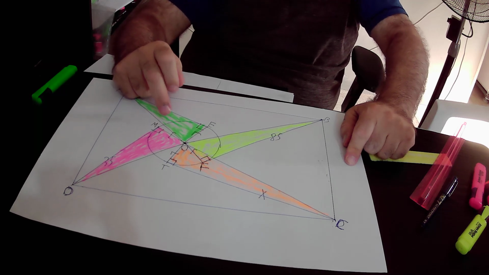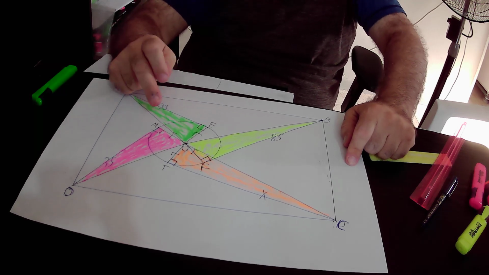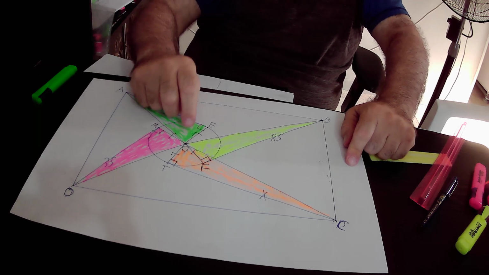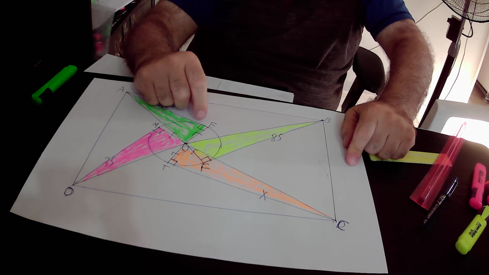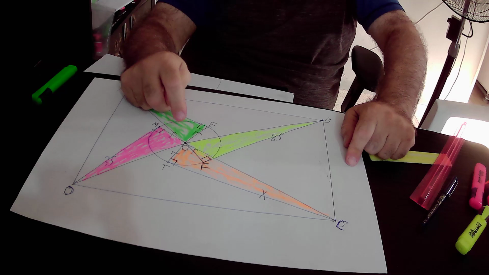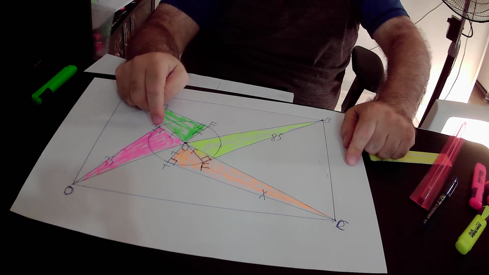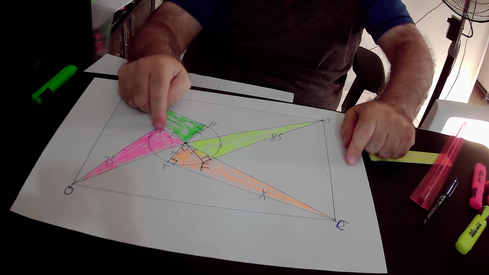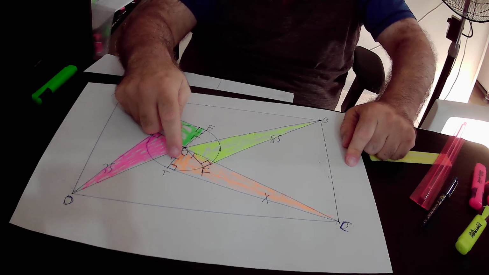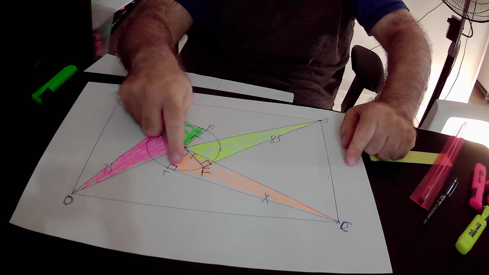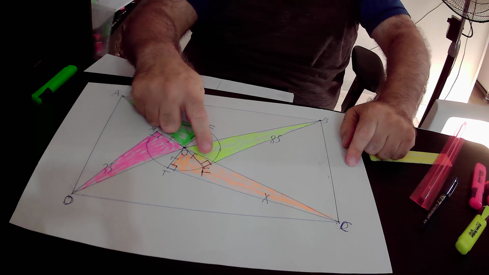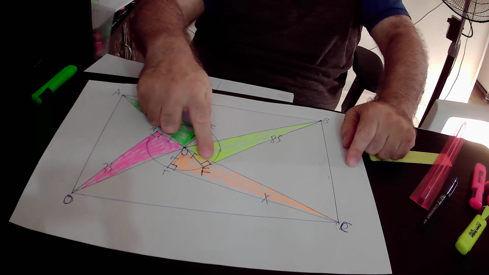So first of all, we define the center of the circle as O. Here we have the radius OE that is drawn to the point of tangency. Therefore, according to rule number 1, the angle equals 90 degrees. We have the radius OM drawn to the point of tangency, so again the angle equals 90 degrees. And we have the radius OT drawn to the point of tangency, so again 90 degrees. And finally, we have the radius OF drawn to the point of tangency, so again 90 degrees.